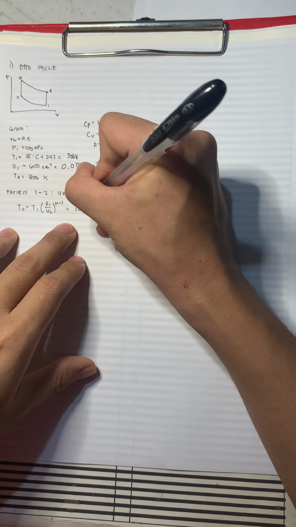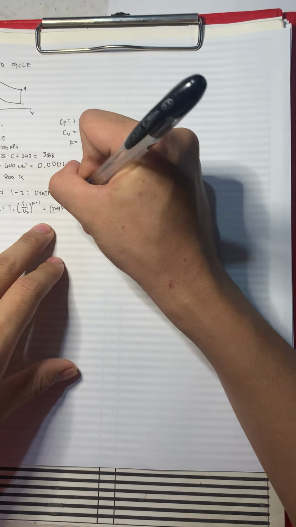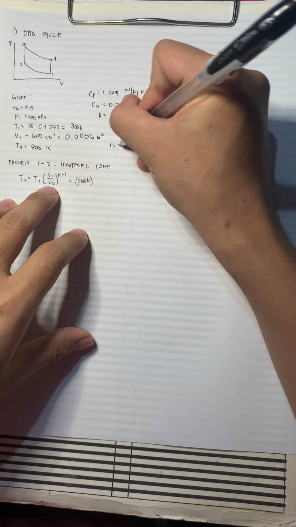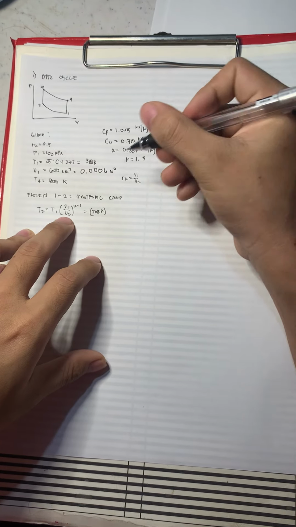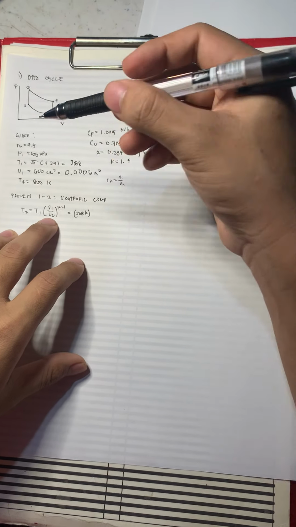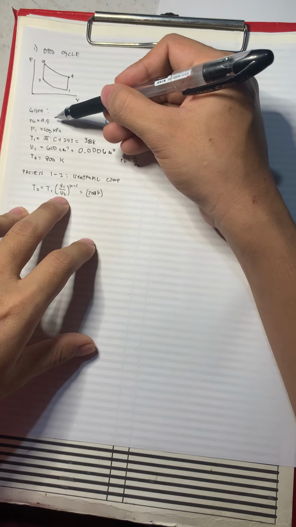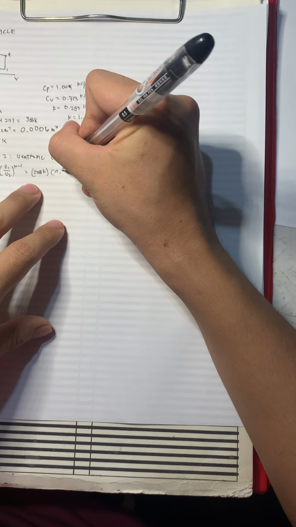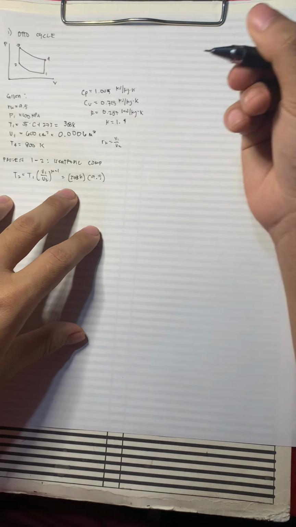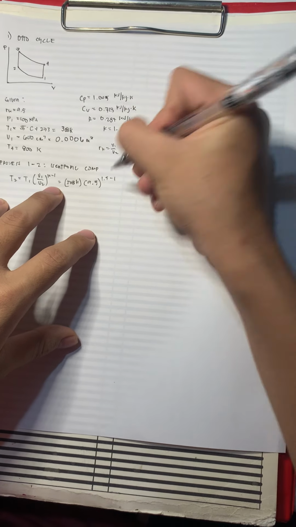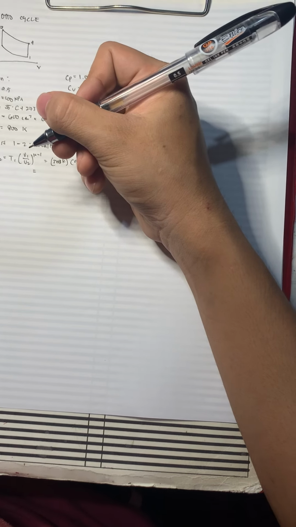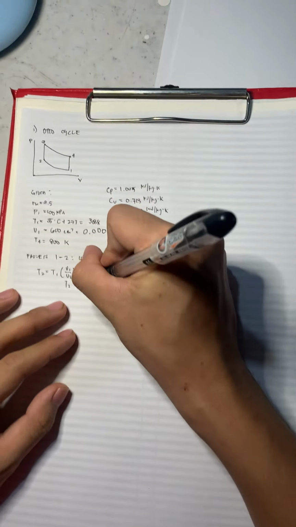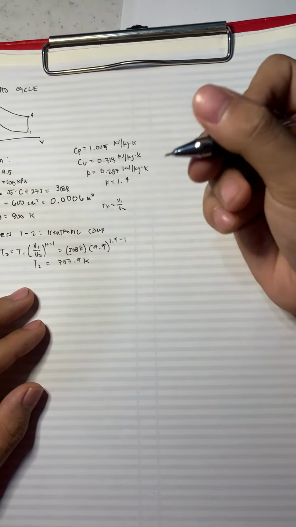T1 is 308 Kelvin, and since the compression ratio equals V1 over V2, and the compression ratio is given, you will use the compression ratio 9.5 raised to 1.4 minus 1. T2 will be 757.9 Kelvin.